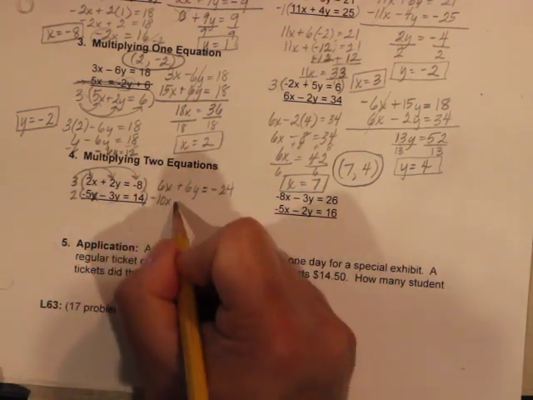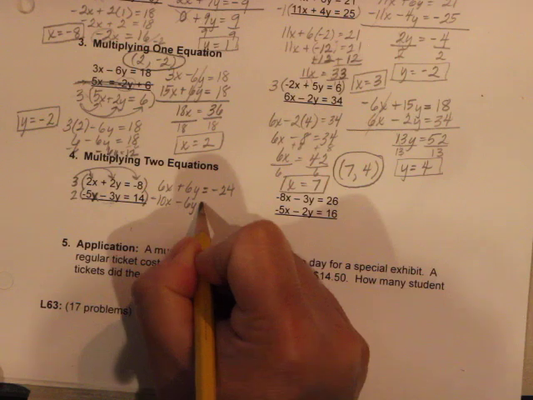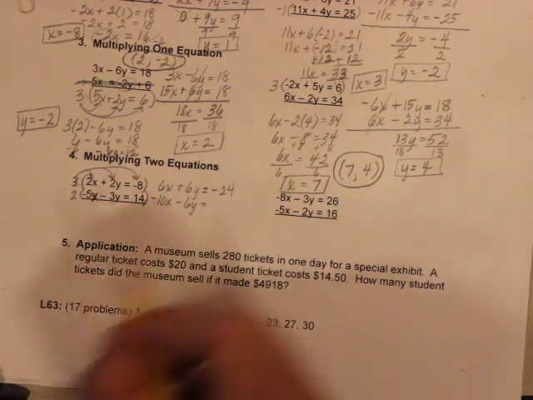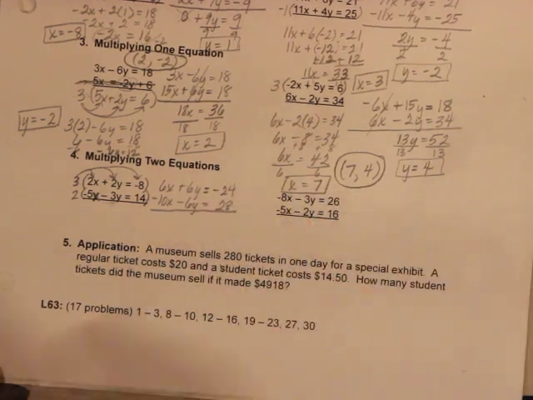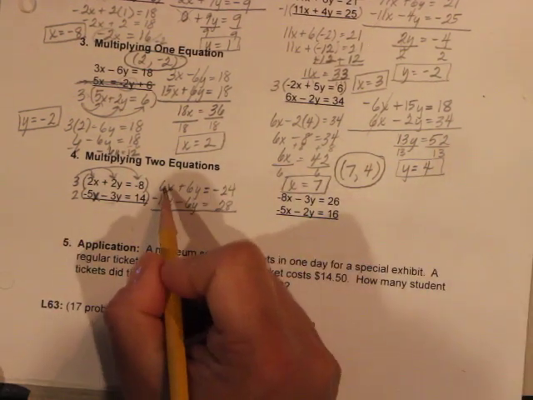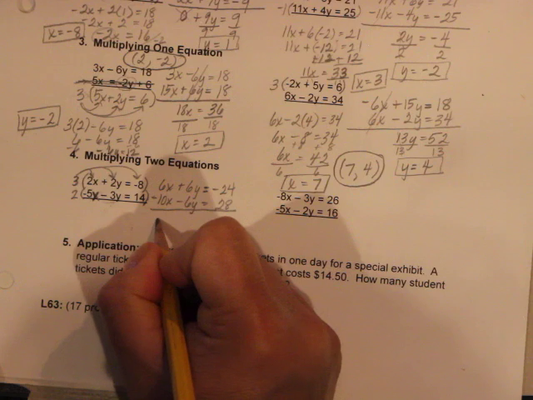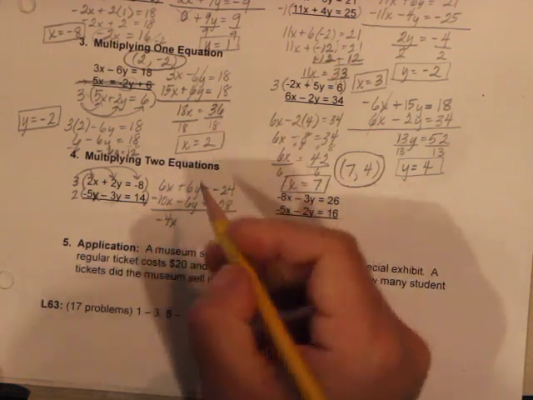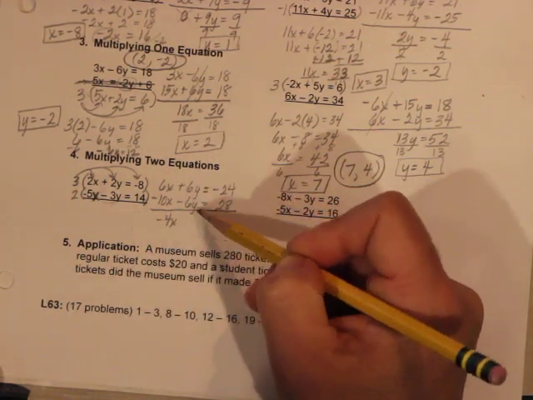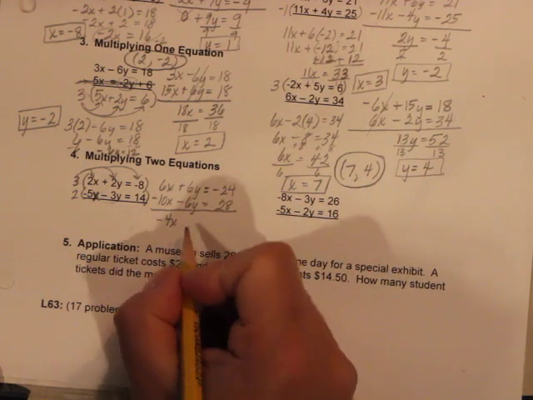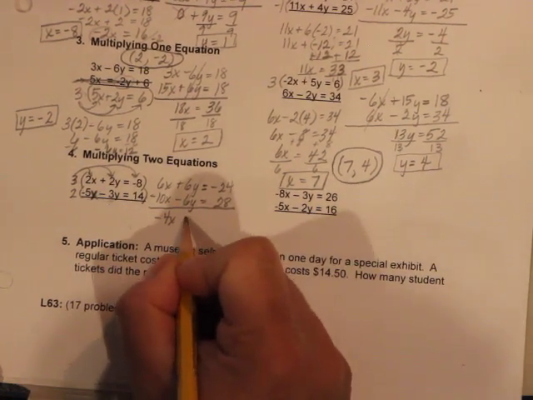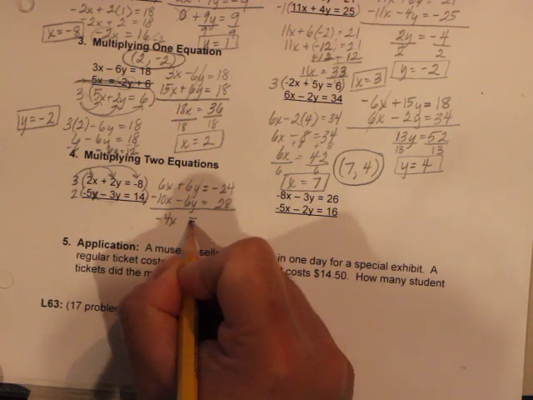2 times negative 3y gives me negative 6y. And 2 times 14 gives me positive 28. Now when I combine these, I get 6x minus 10x, which is negative 4x. Positive 6y and negative 6y just eliminated. Awesome, that's what I wanted. I'm not going to go through the trouble of writing 0 right here. I'm just going to say those are gone.